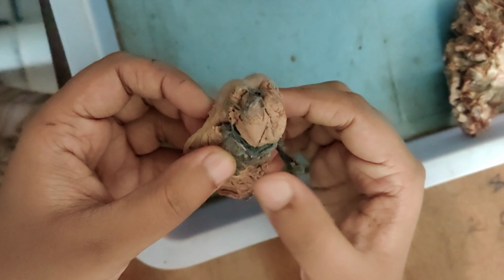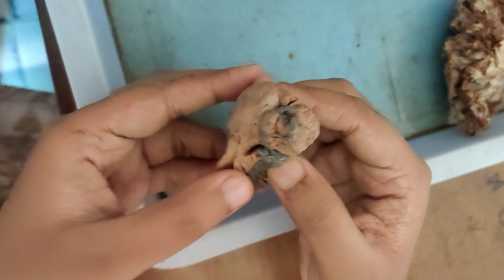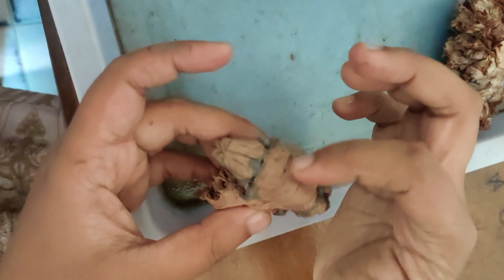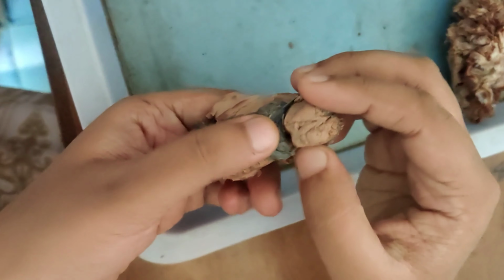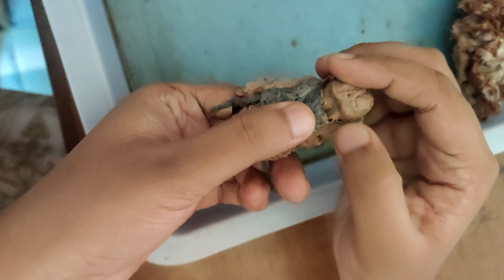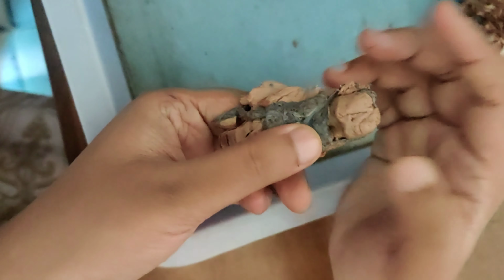This is the viscera of the brainstem. Brainstem means there is the midbrain, there is the pons, and there is the medulla oblongata. Midbrain, how can I identify? By seeing the superior colliculus and the inferior colliculus in the posterior aspect.